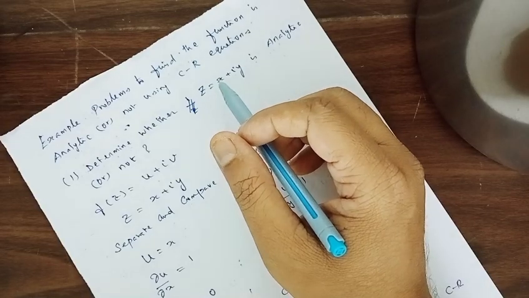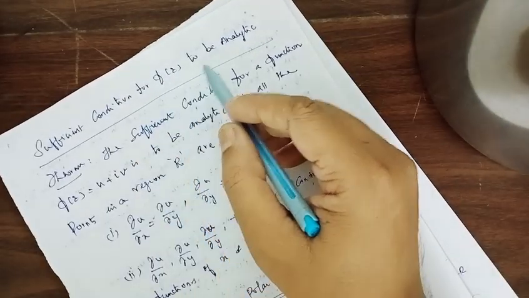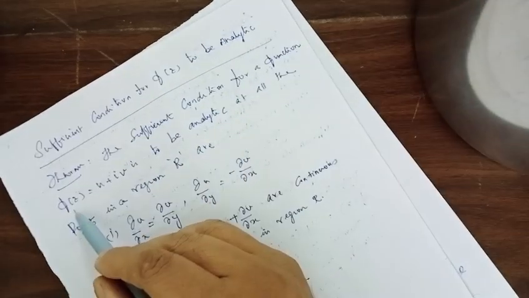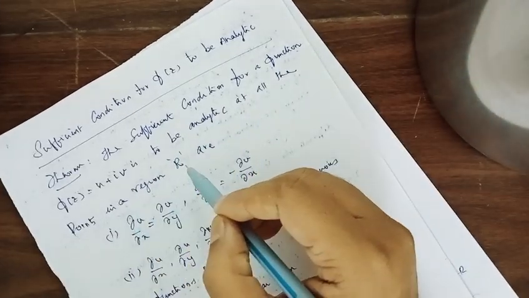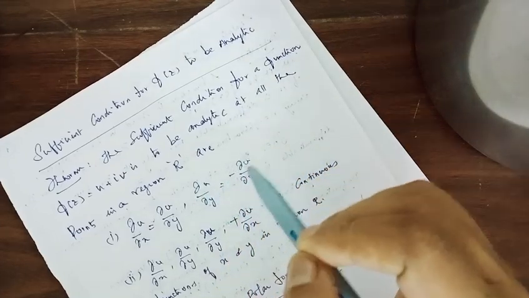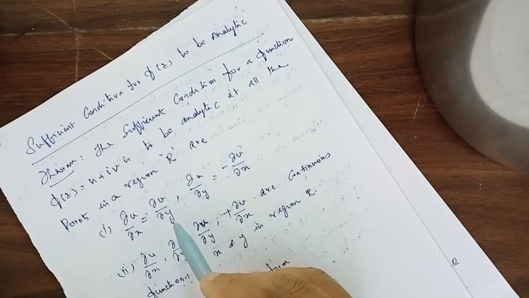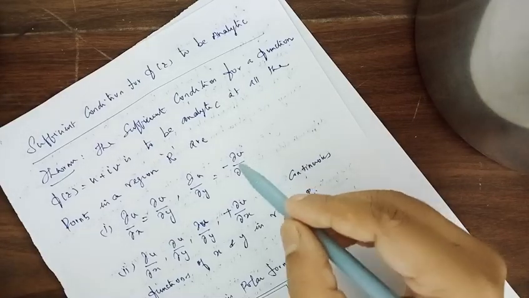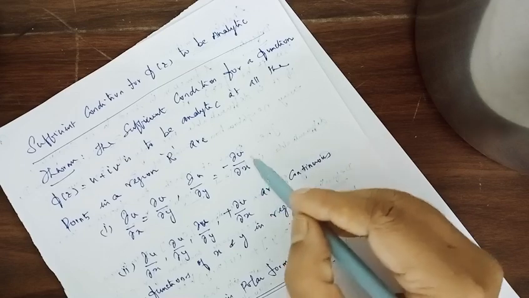said to be analytic. Similarly, we saw the sufficient condition for the given function f of z to be analytic. What it states: the sufficient condition for a function f of z equal to u plus iv to be analytic at all the points in a region R or a domain D is the Cauchy-Riemann equations, dou u by dou x equal to dou v by dou y, dou u by dou y equal to minus dou v by dou x. If the given function satisfies these, then it will be an analytic function.